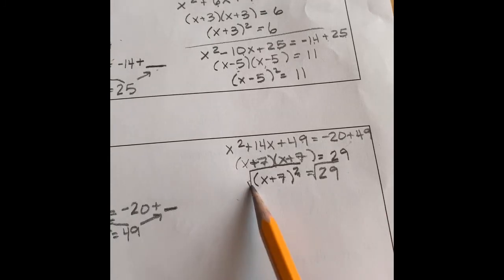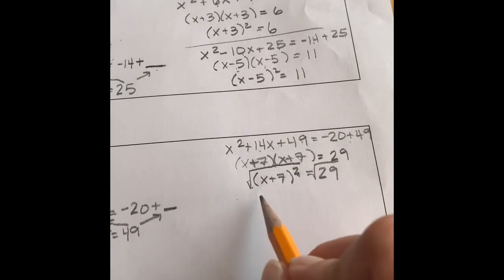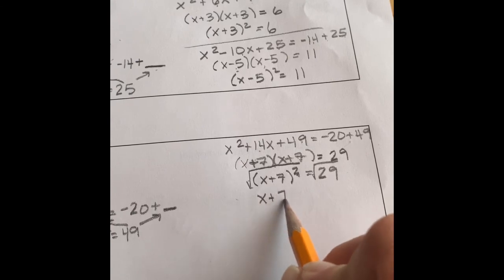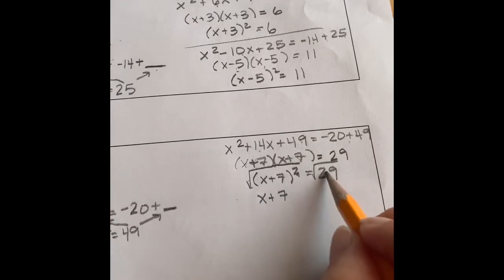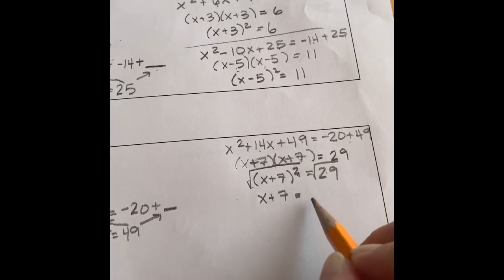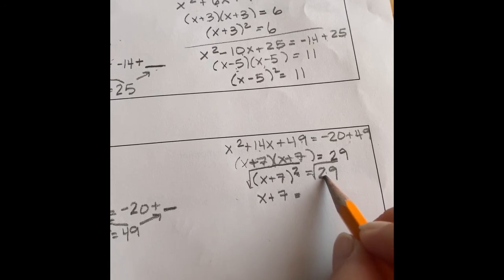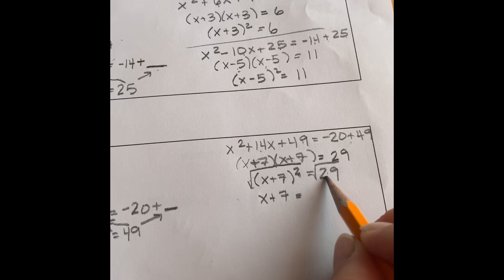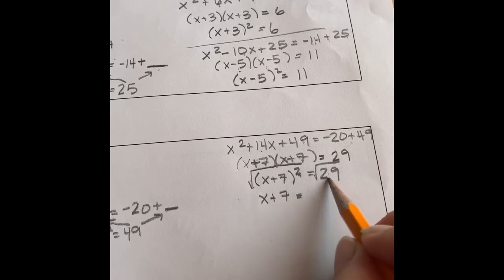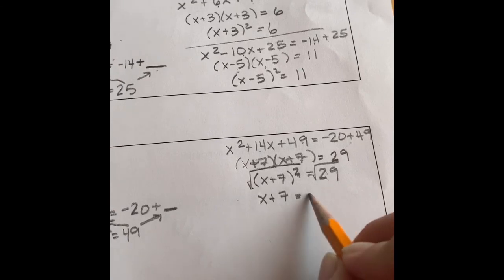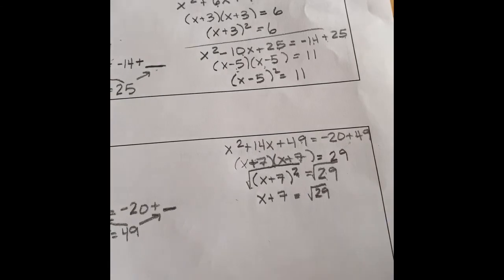So the square root and the square cancel each other out so that you're just left with the x plus 7. We do not know the square root of 29. You know that because if you plugged it into a calculator, it would give you a decimal. So anytime you put the square root of a number and you get a decimal, that means that you don't know the square root of that number. So we're just going to leave that the square root of 29.